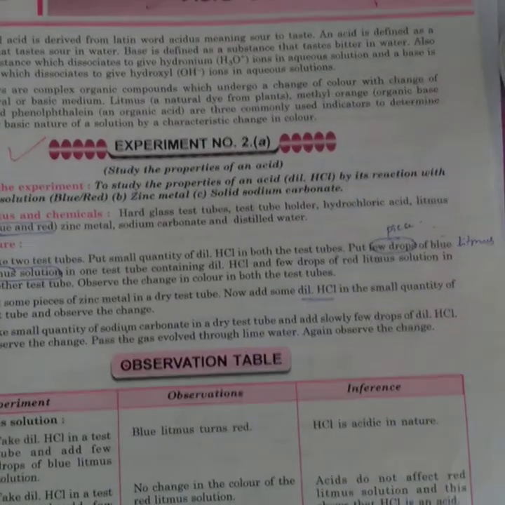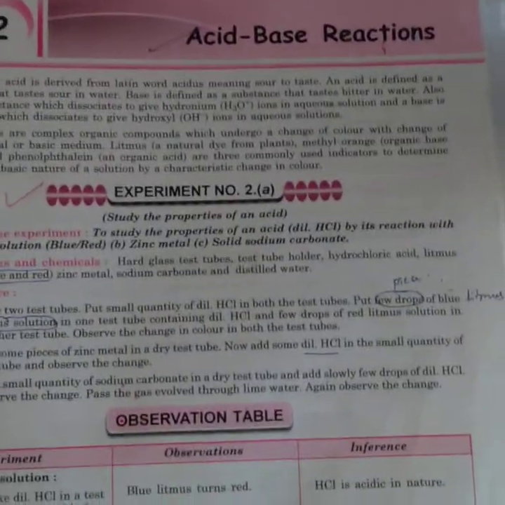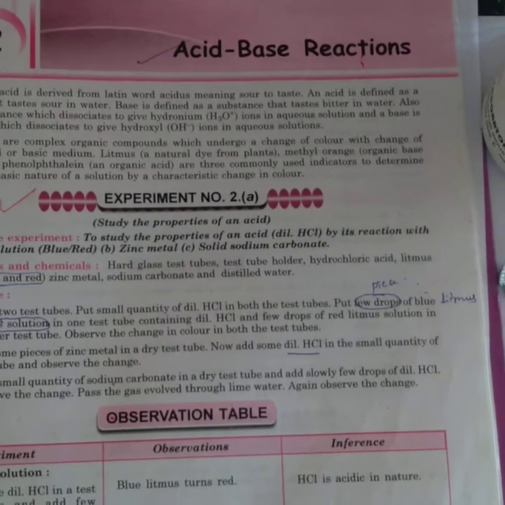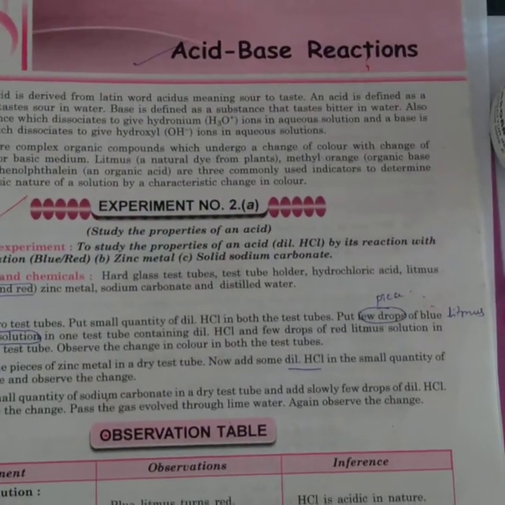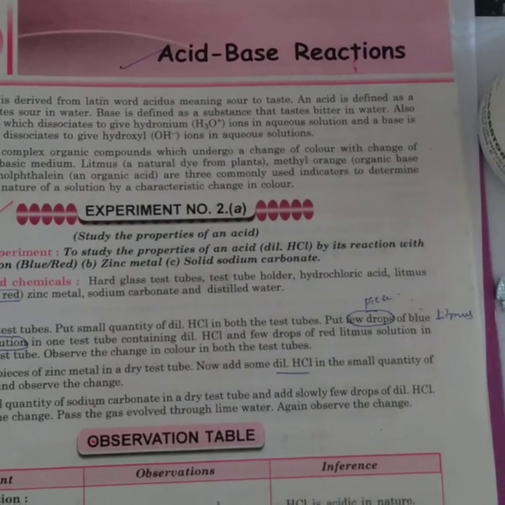Today I am going to discuss experiment number 1, that is, study the properties of an acid.